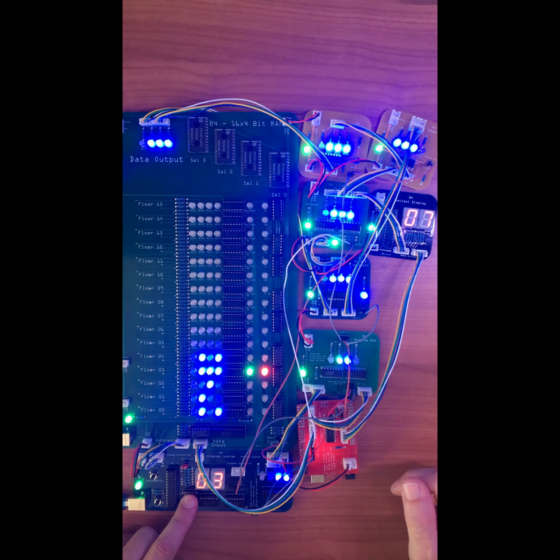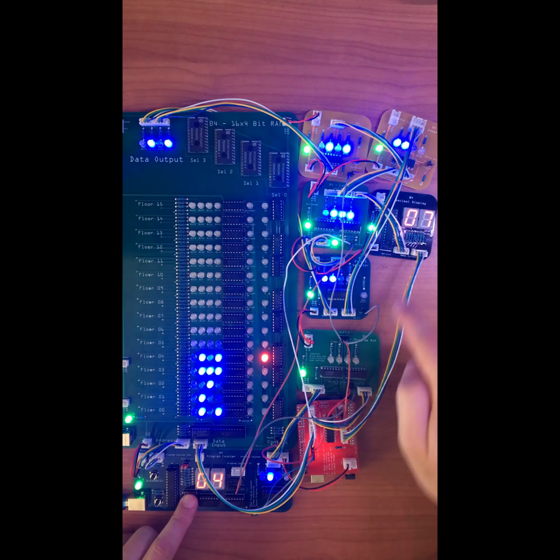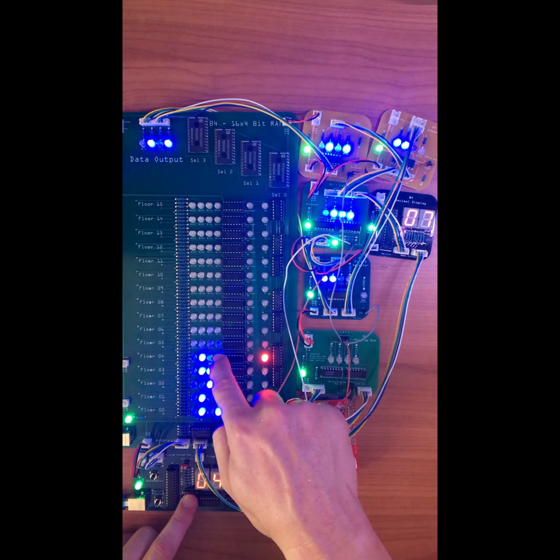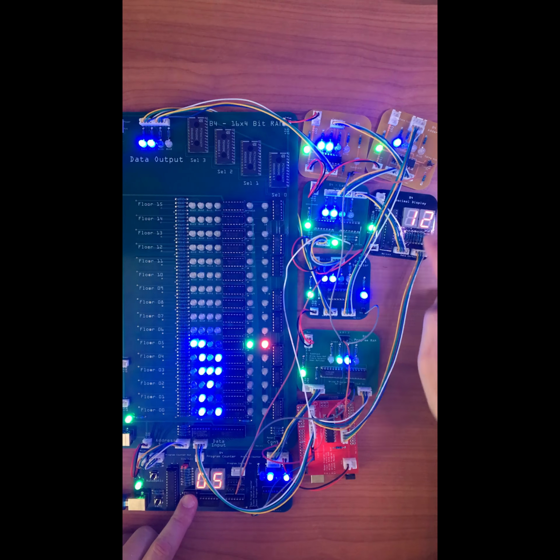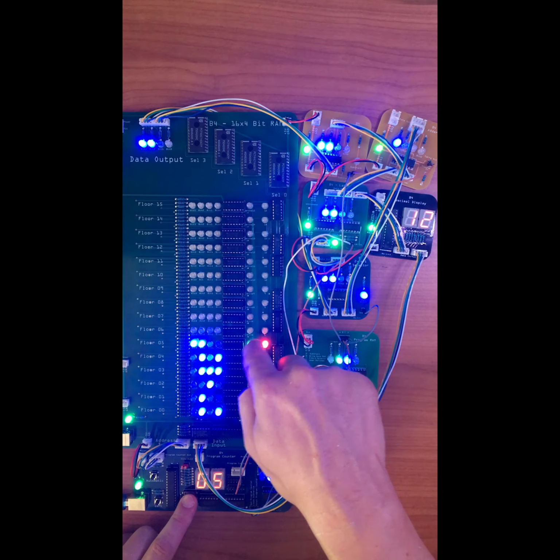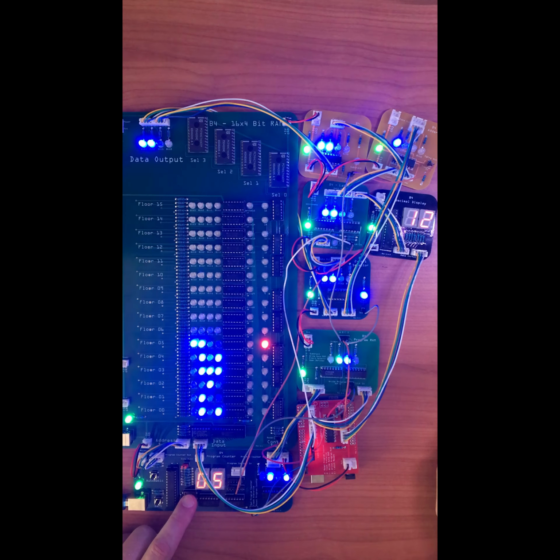Here's our 7. It has arrived. And the next step is then 7 plus 5, which is 12, which is already waiting to be latched and is going to be stored in the data RAM. Okay, I want to see it again.